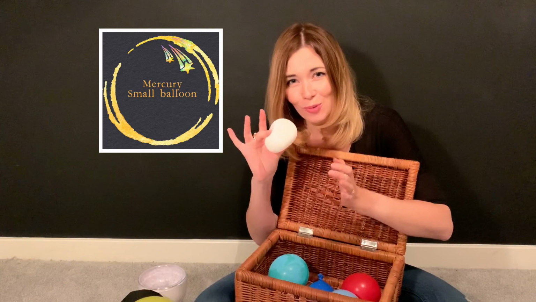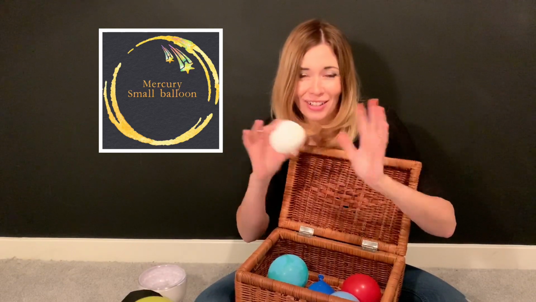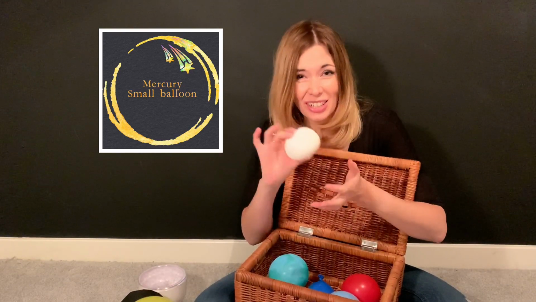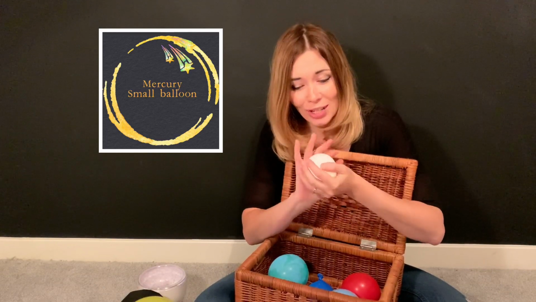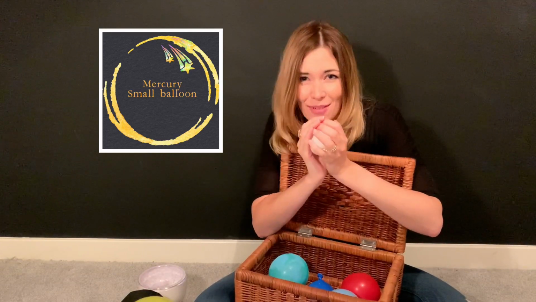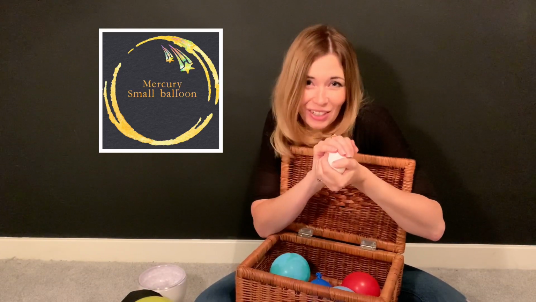We rarely get small balloons. Obviously a lot of children and learners are probably quite used to big balloons, so it's actually just a really nice experience to just hold and feel it in their hands and learn about their bodies and making things small. Now Venus is the one that I filled with really hot water.